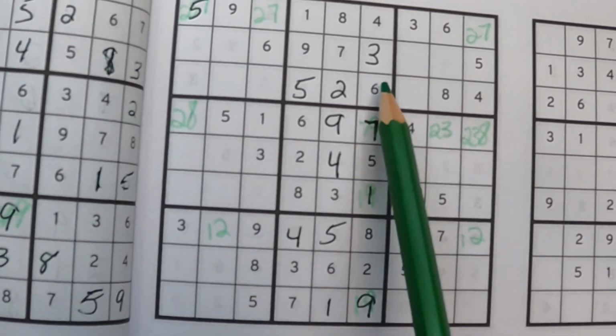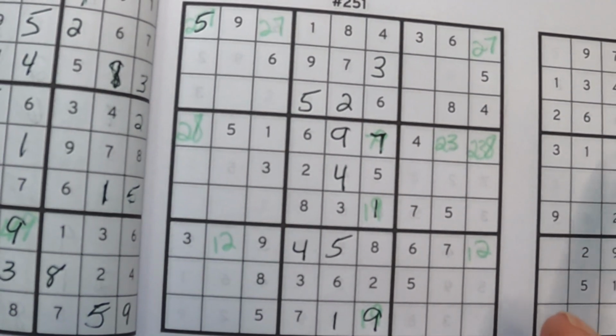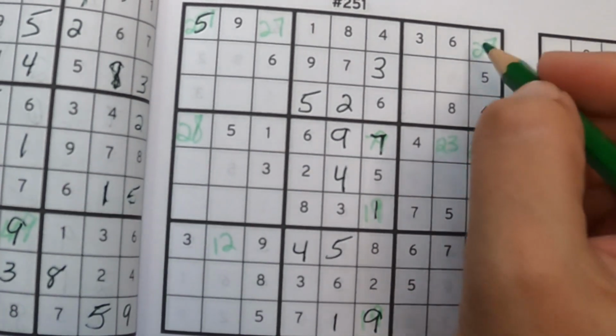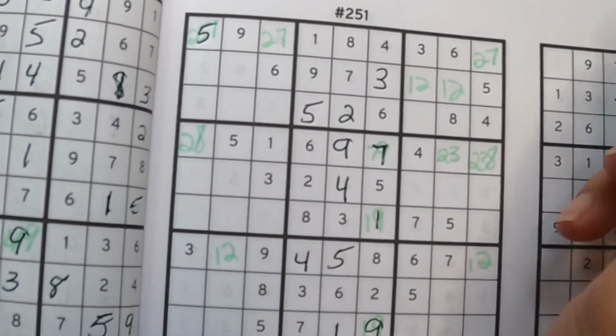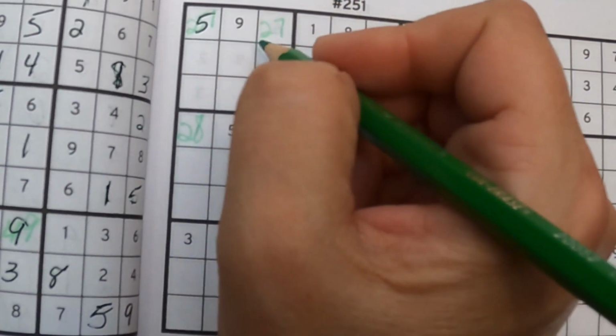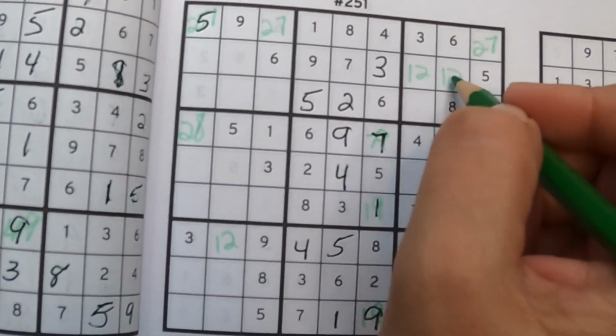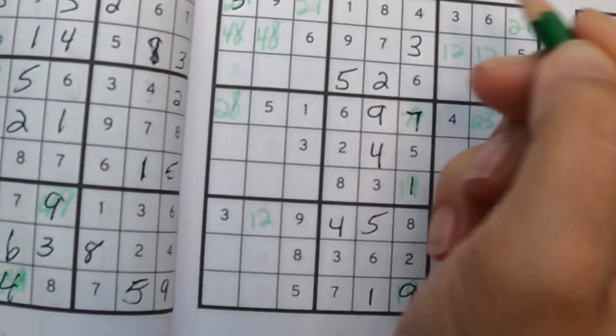For this row, we're missing 1, 2, 4, and 8. We've got the 4 and 8 here. So 1, 2, 1, 2. And no help over here. But because the 1 and 2s have to be here, that means that our 4 and 8s have to be here.